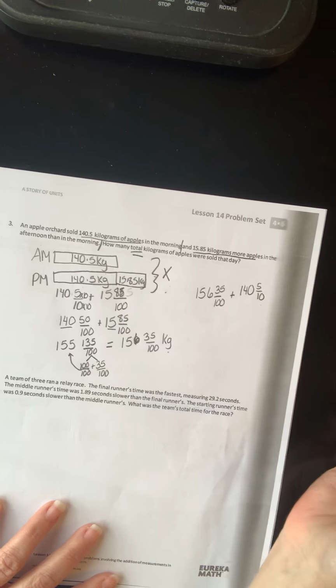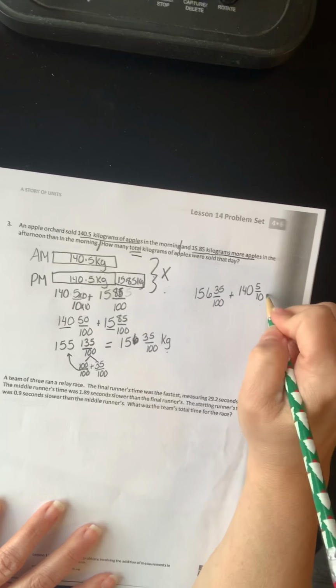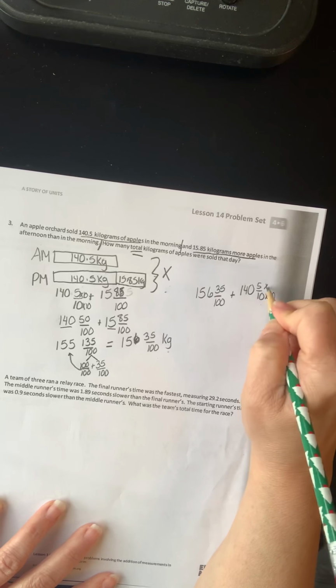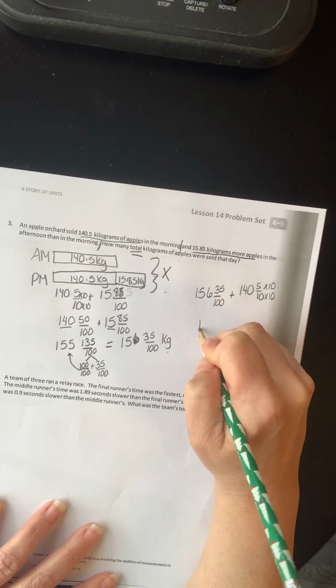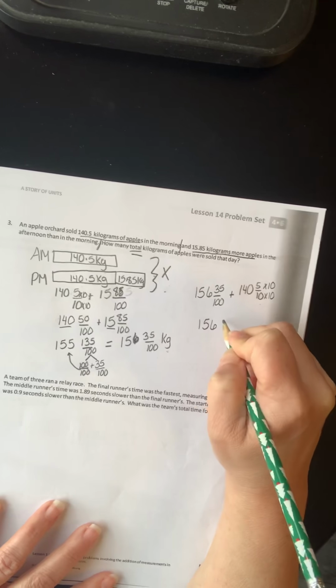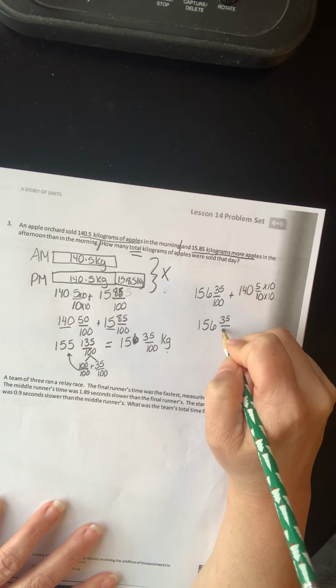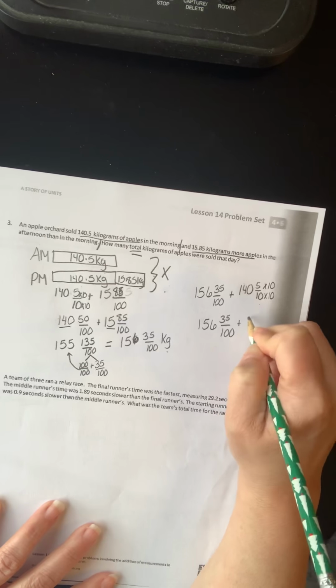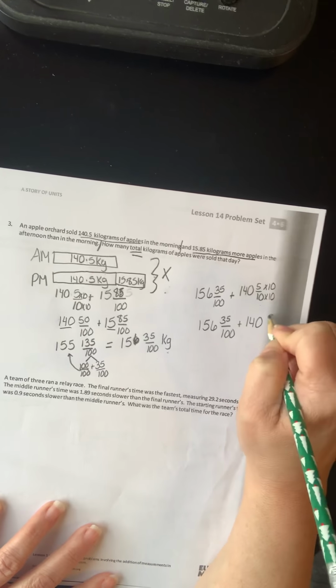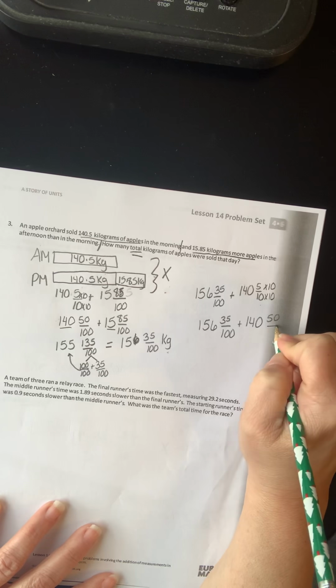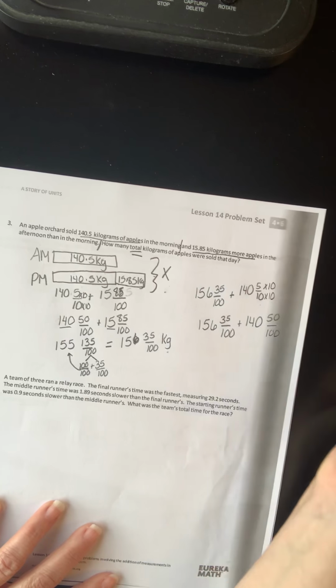As you can see, I have different denominators, so I'm going to multiply it by 10, and I will have 156 and 35 over 100 plus 140 and 50 over 100.